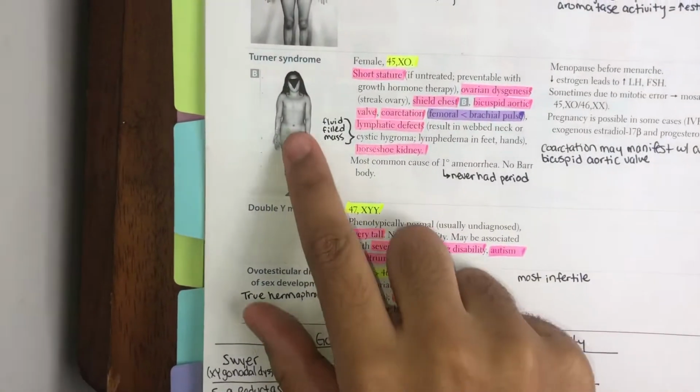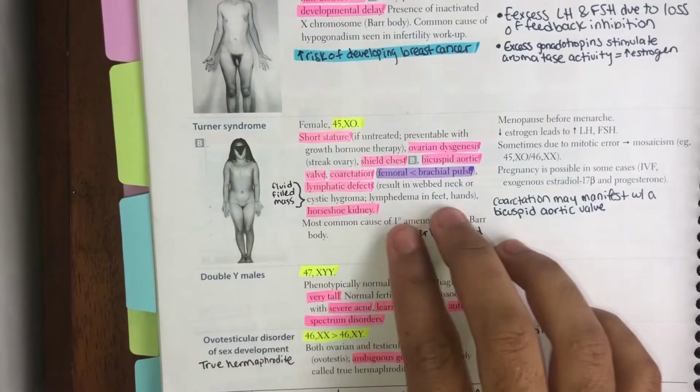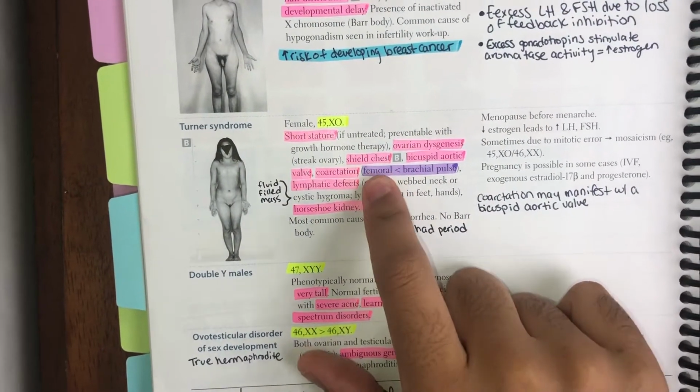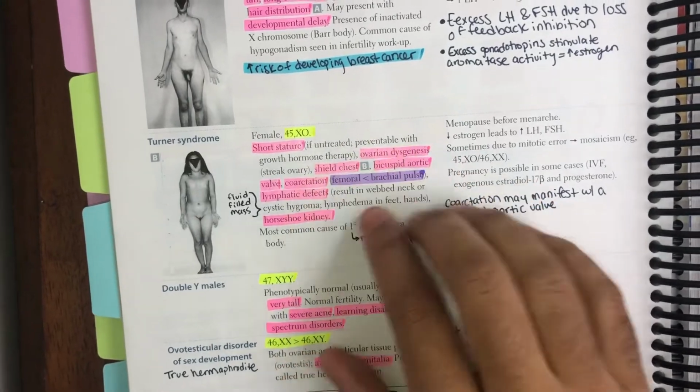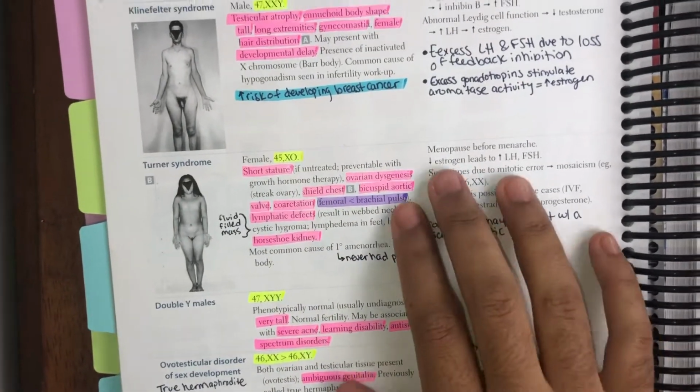So right here for Turner syndrome, something high yield is that the femoral pulses are going to be less than the brachial pulses, and that's because they're going to have coarctation.